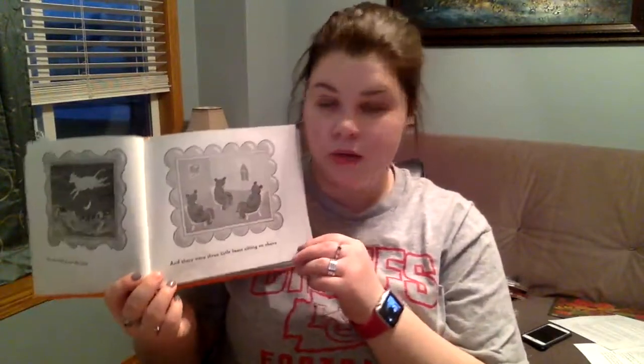All right, so my next set of books is going to be books about color. The first one I chose is Goodnight Moon by Margaret Wise Brown. I classify this under color because while it starts out bright, every other page is actually black and white.